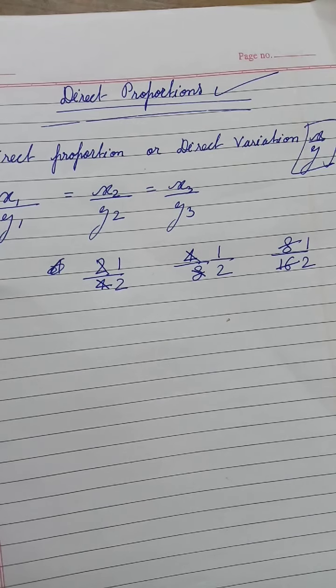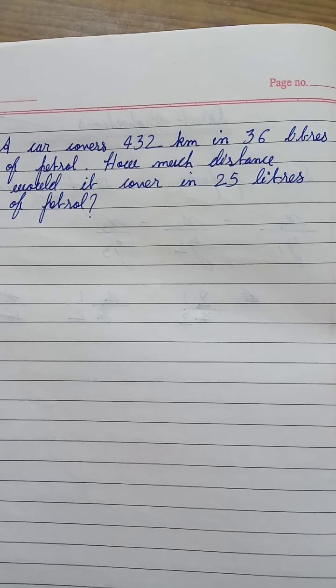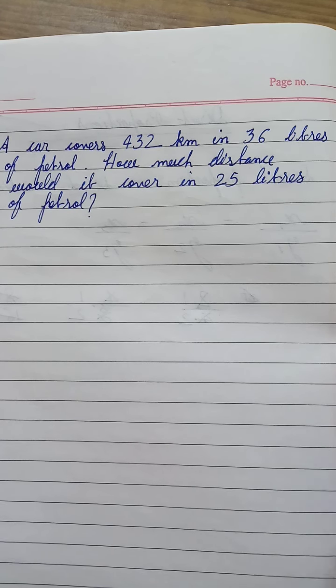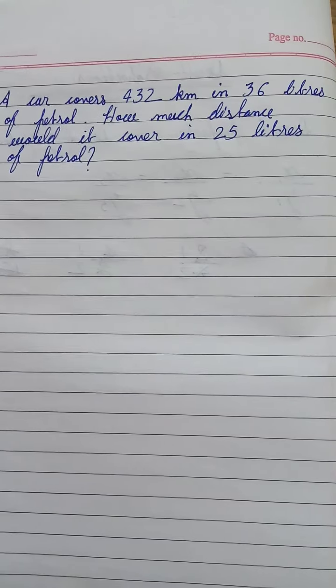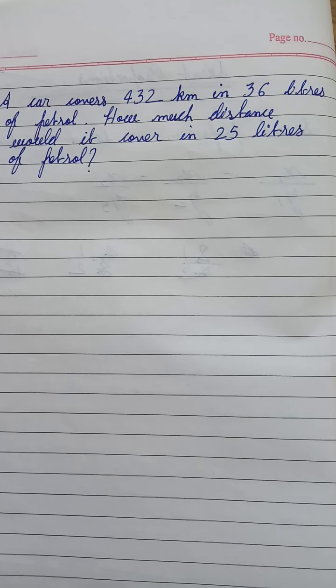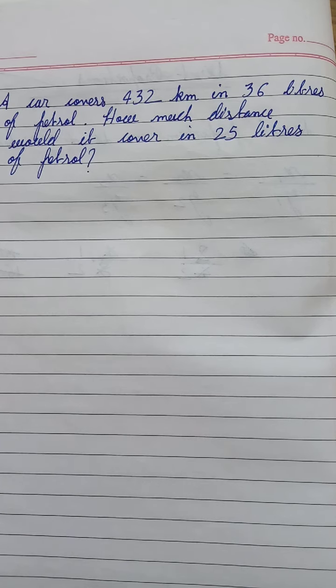So this is what we understand by direct proportion. Let us understand it with the help of a few examples. A car covers 432 kilometers in 36 liters of petrol. How much distance would it cover in 25 liters of petrol? If you remember this question, we did it earlier using the unitary method, but this time it will get simpler if we use direct proportions.